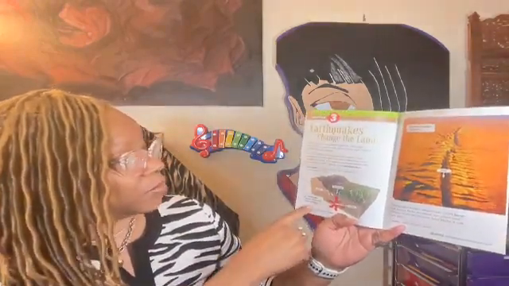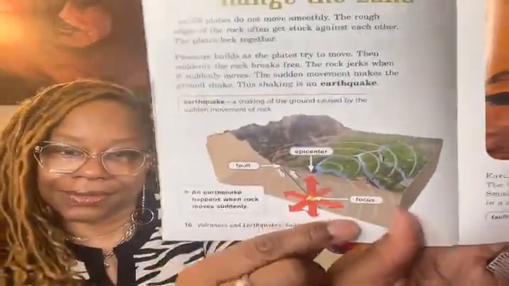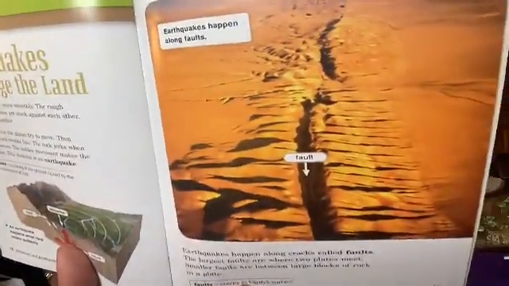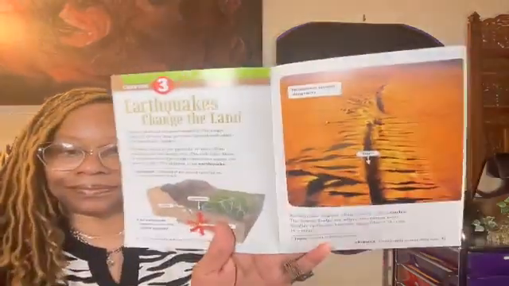Earthquake: a shaking of the ground caused by the sudden movement of rock. An earthquake happens when rock moves suddenly. Look at that: fault, epicenter, focus. Earthquakes happen along faults, which are cracks. The largest faults are where two plates meet. Smaller faults are between large blocks of rock in a plate. Faults are cracks in the Earth's surface. Just reiterating these things in here.